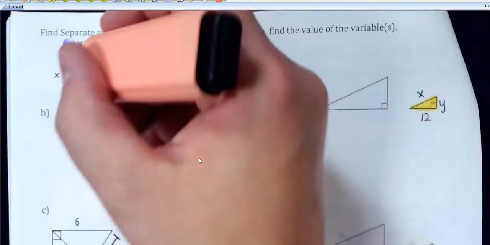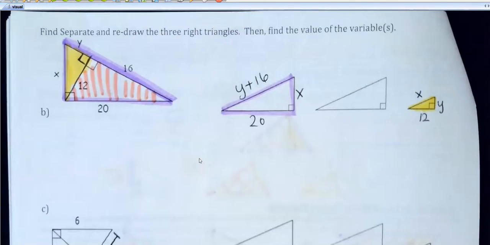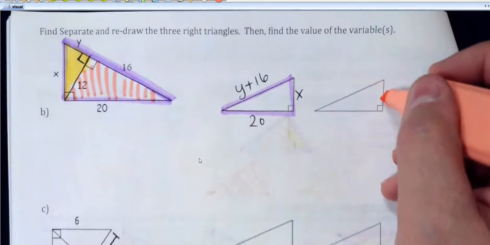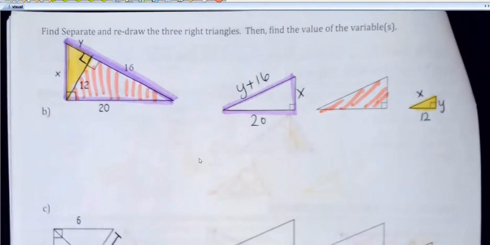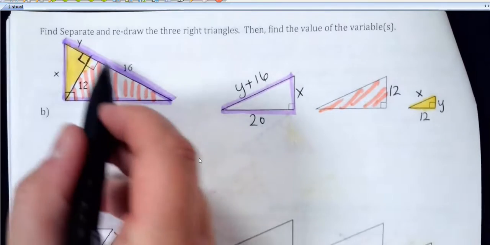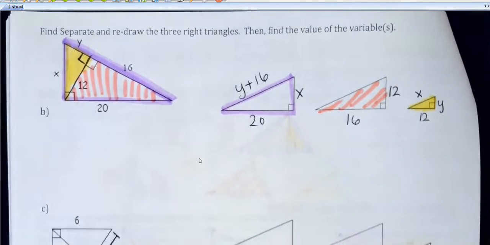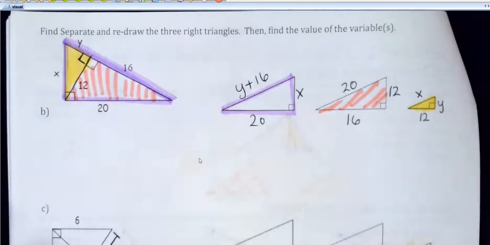This will be nice for us. Here's my medium-sized triangle. All three of the sides are labeled there, if you can see that in the diagram. In my medium-sized triangle, the short leg is just the smallest number, which is 12. The long leg is the 16. Those two make the right angle. The hypotenuse is always across from the right angle, so for that medium-sized triangle, it would be 20.